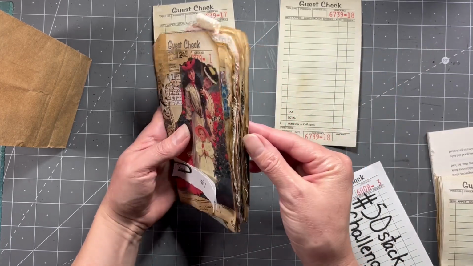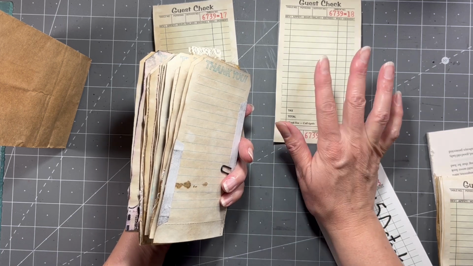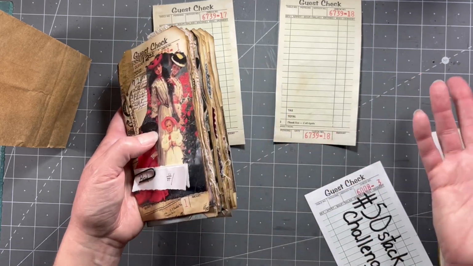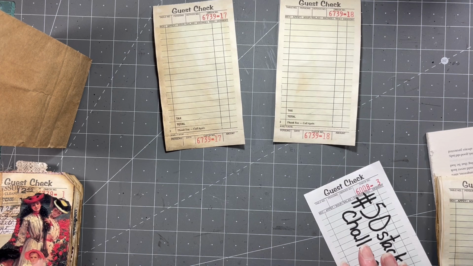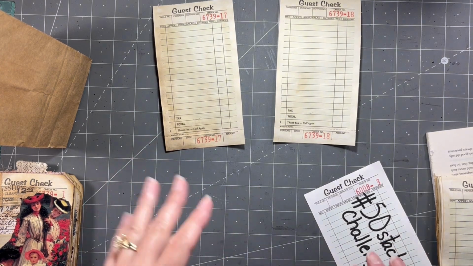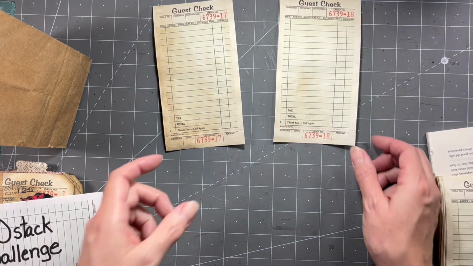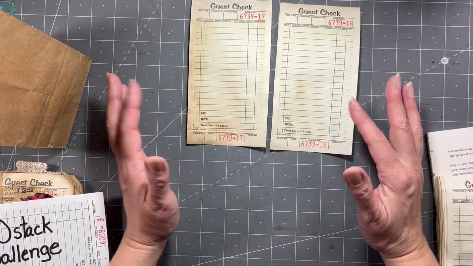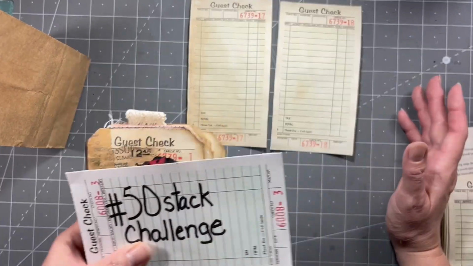There's 50 guest checks in a stack, so you're using the whole stack that way. And if you're just starting now, don't worry about it. There's no rush. It's not like at the end of the 25 weeks, if you're not done, you're out. Just do it whenever. It's more for fun and to get people to make ephemera and have a whole stack of it that you can use in journals.